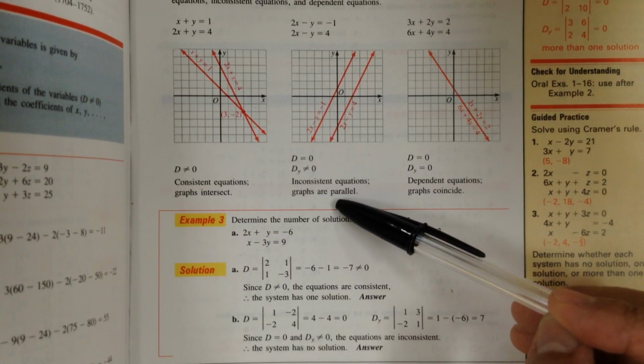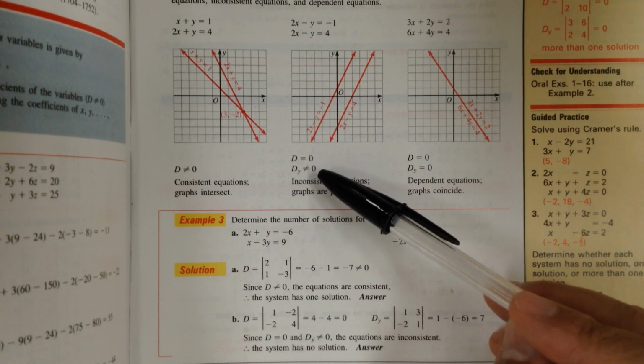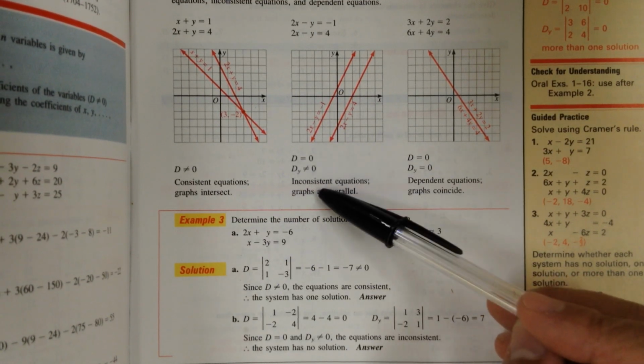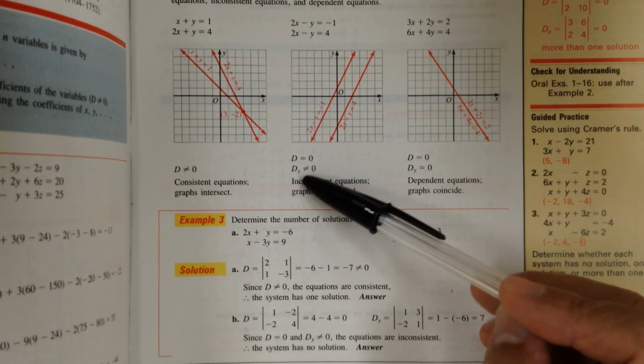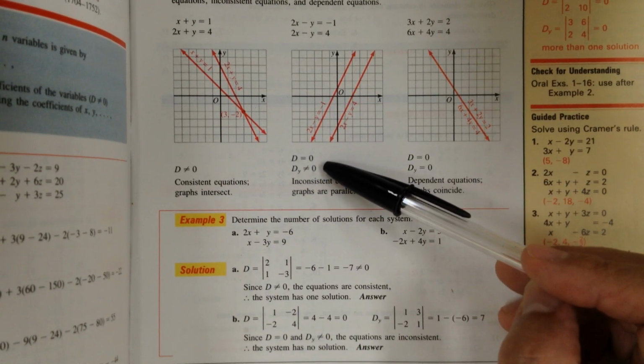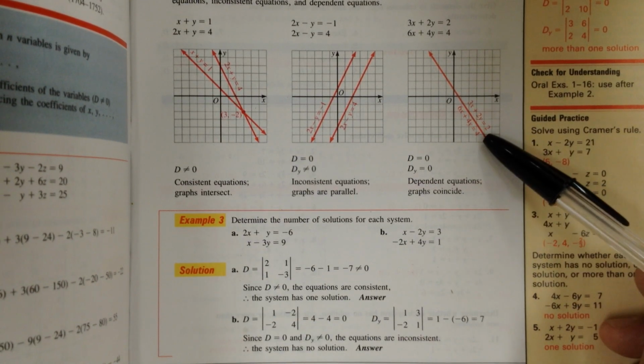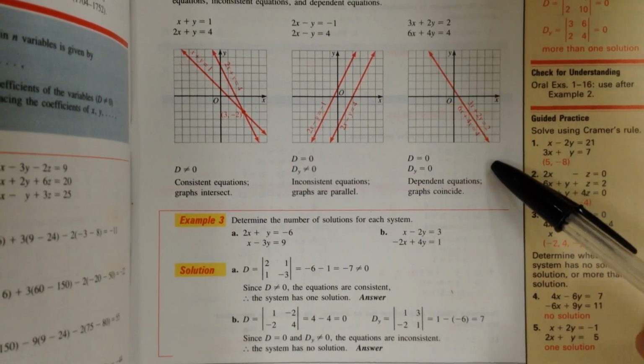The graphs are parallel, so it means no solution. So dy cannot equal 0, or any of the substitutes cannot equal 0, we're also going to get no solution. Now, when everything is all 0, then it's a dependent equation and means you get an infinite number of solutions.